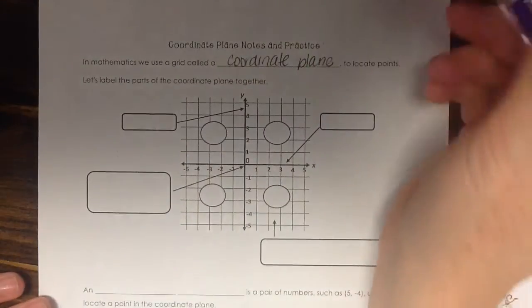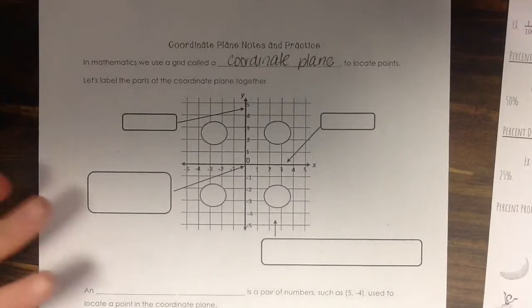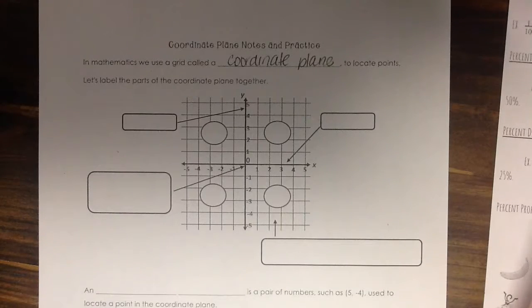So, coordinate plane notes and practice. In mathematics, we use a grid called a coordinate plane to locate points. Let's label the parts of the coordinate plane together.